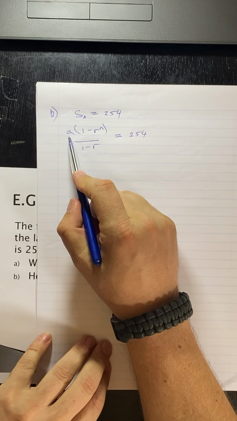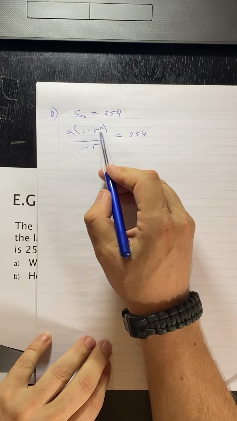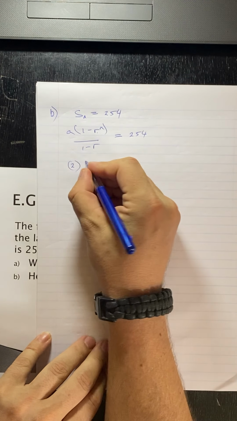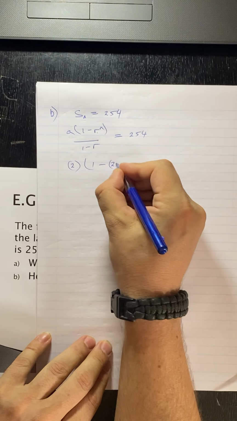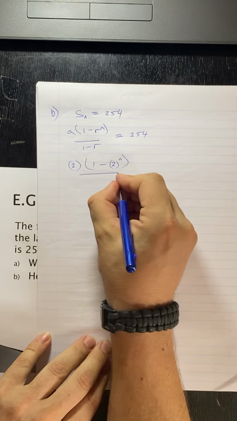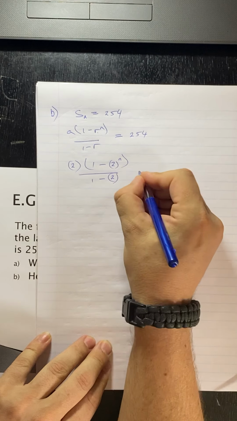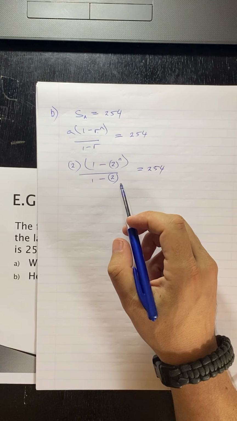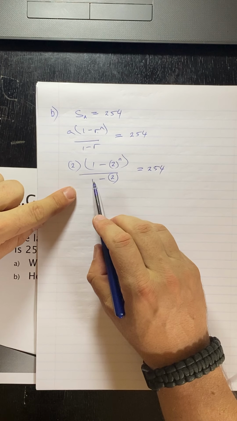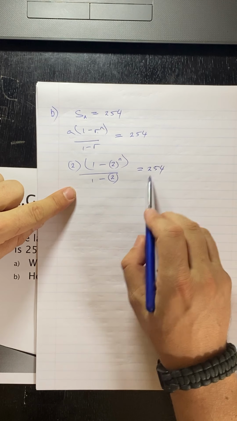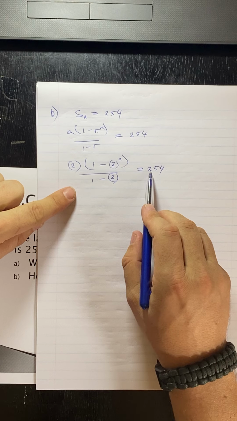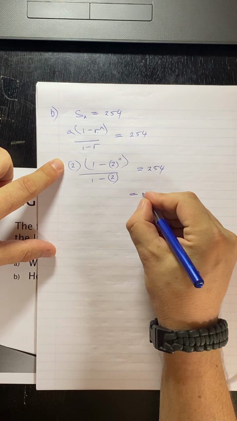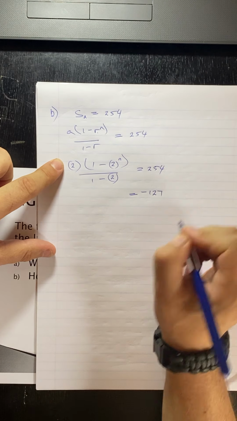We know our a was 2, and our r we just calculated to be 2. So here we get 2(1 - 2^n) over 1 - 2 equals 254. Grade 12, so I'm just going to miss a few steps here. 1 - 2 is minus 1, multiply that up there, gives us minus 254. Divide that by 2, and we get minus 127.